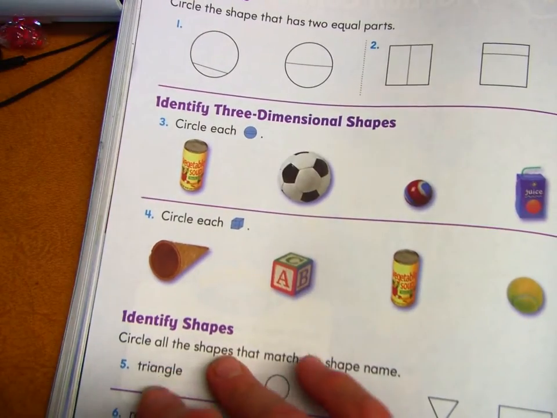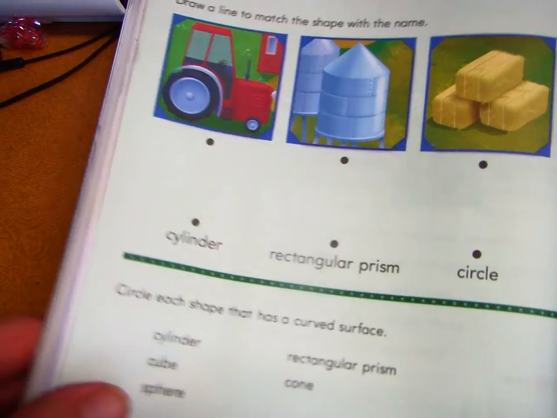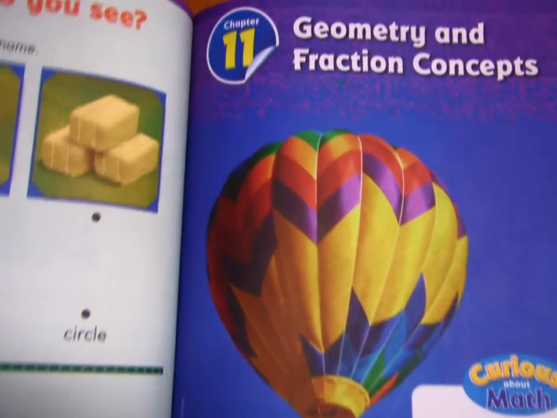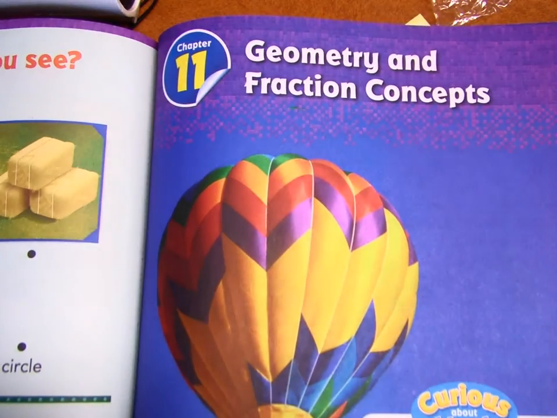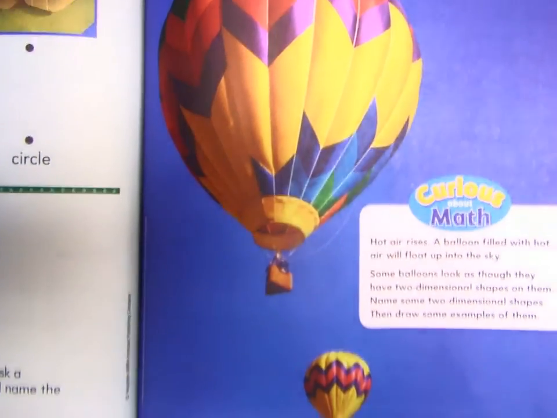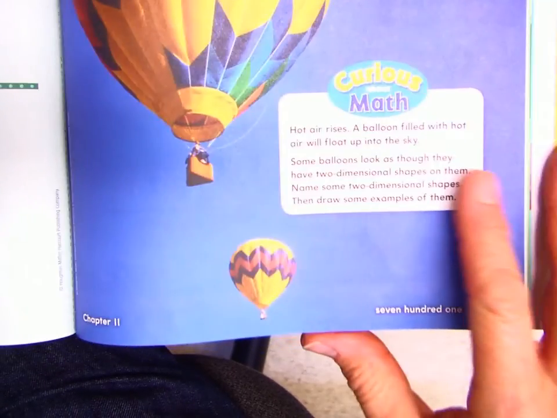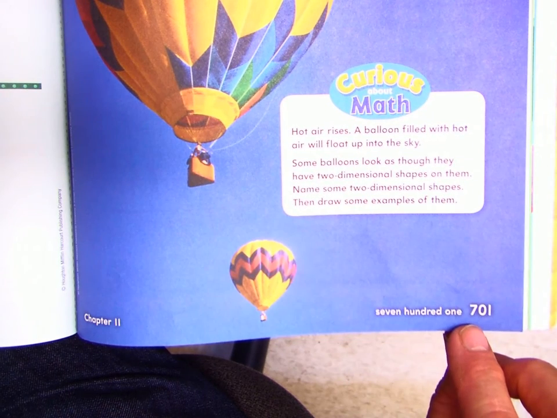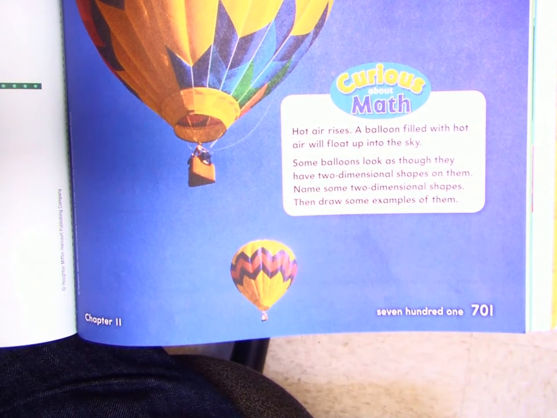Okay, I am on our new chapter. Whoops, page 701. Here's where I am: geometry and fraction concepts. And that is page 701. We're in the 700s. I must mean we're getting close to the end of the year.